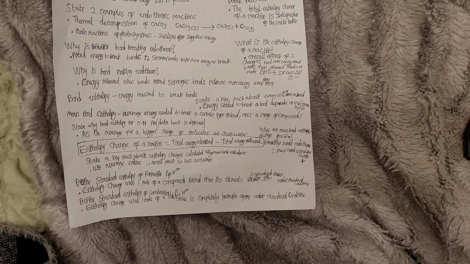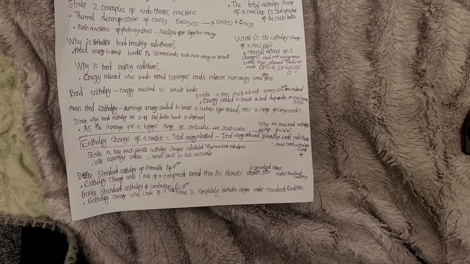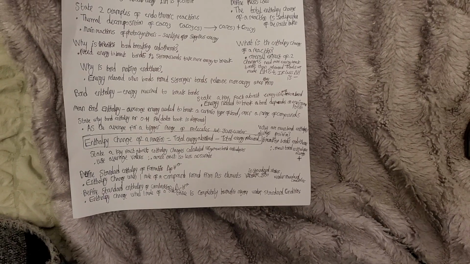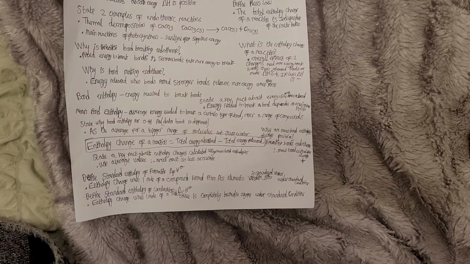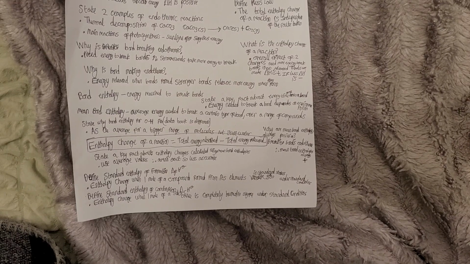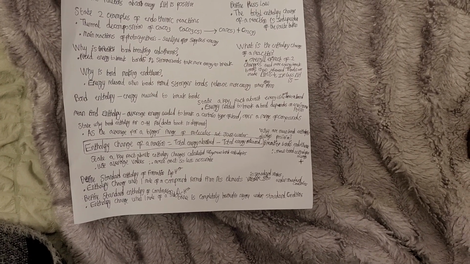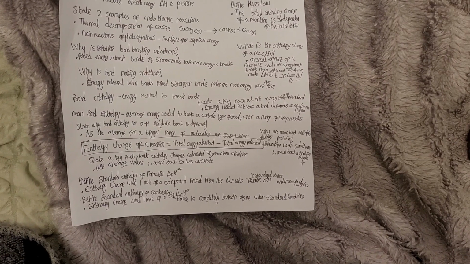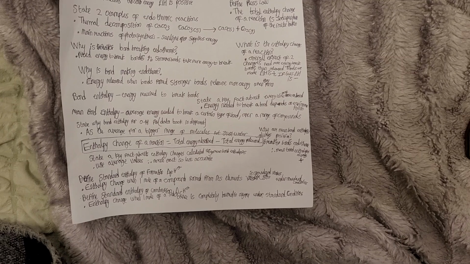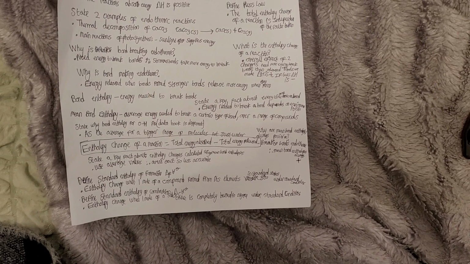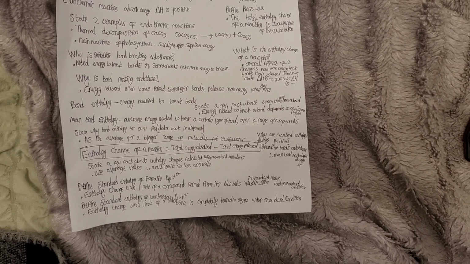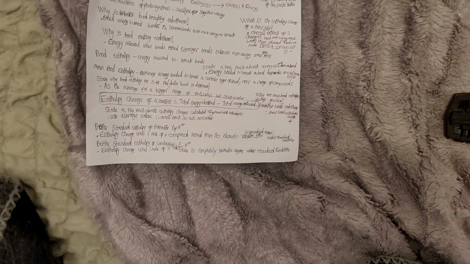Standard enthalpy of combustion, delta C H: the enthalpy change when 1 mole of a substance is completely burned in oxygen under standard conditions. Standard enthalpy of formation: the enthalpy change when 1 mole of a compound is formed from its elements in their standard states under standard conditions. Standard enthalpy of combustion: the enthalpy change when 1 mole of a substance is completely burned in oxygen under standard conditions.